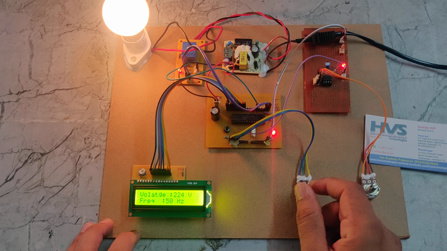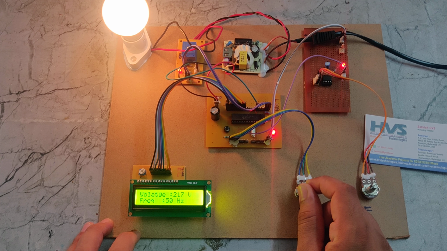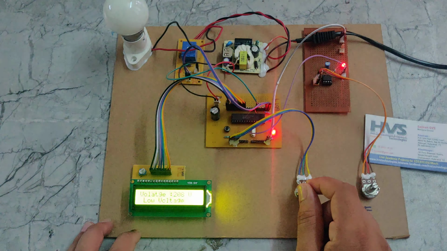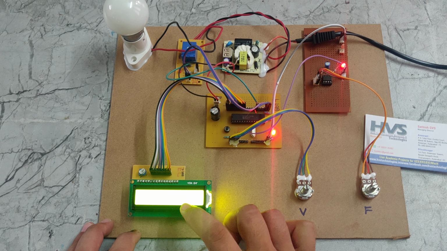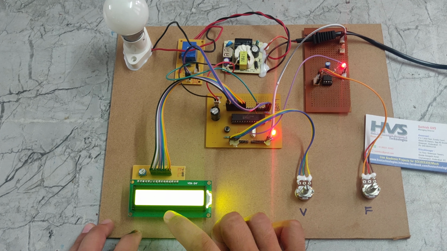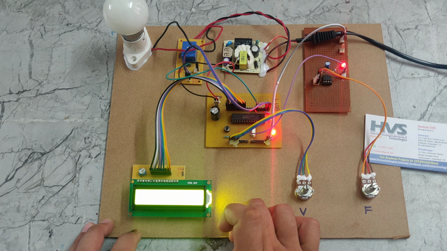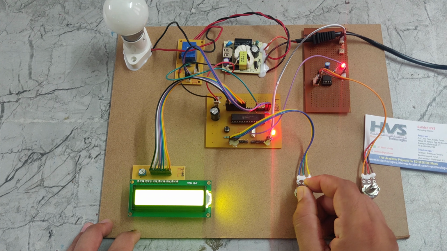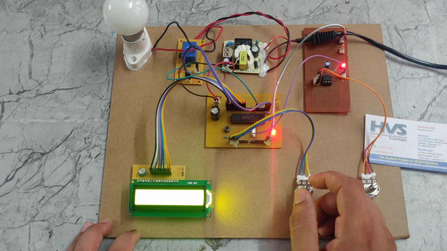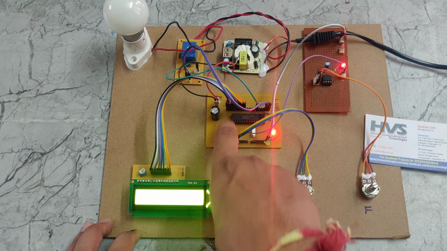Now I am decreasing the voltage. You can see if it is less than 210, it will be considered a low voltage, and the bulb will automatically be switched off. We need to maintain nearly 220 to 230, and only then we need to reset this button.